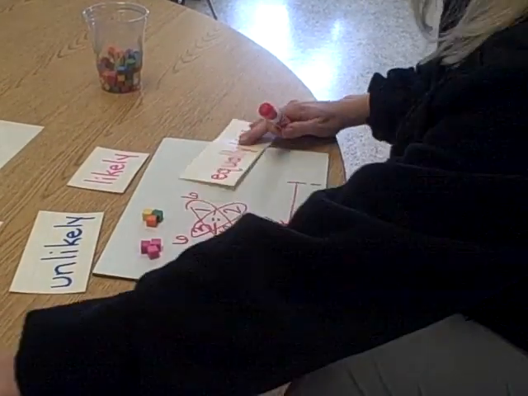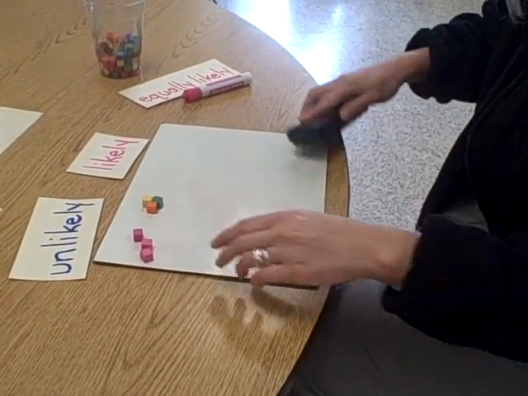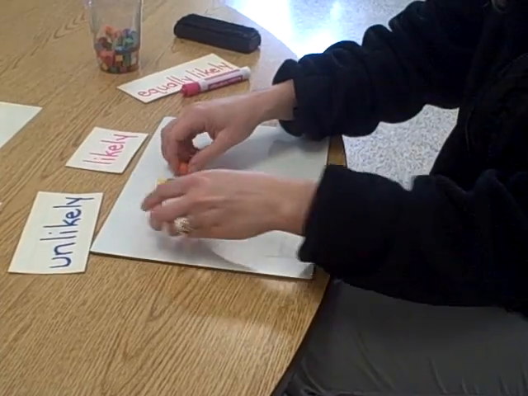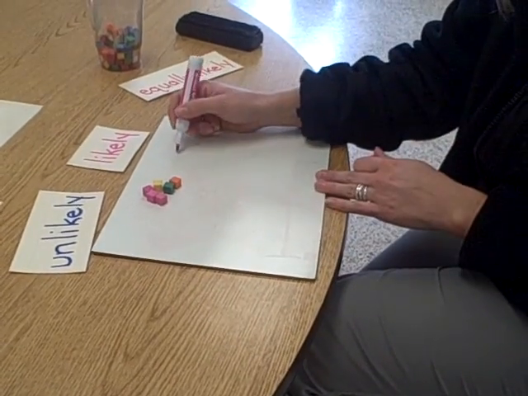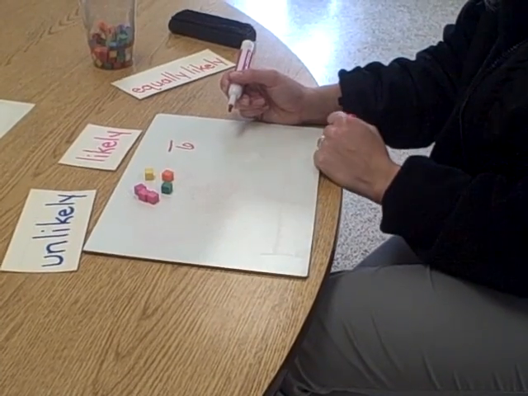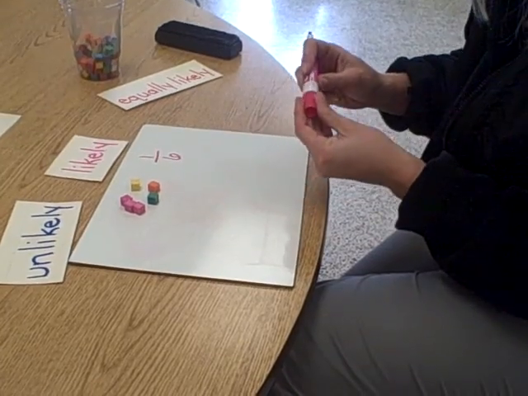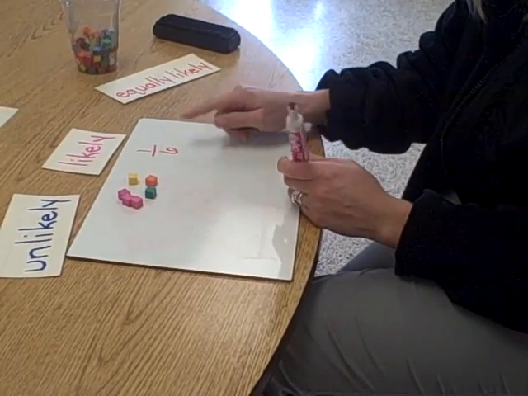Now we're going to use the same blocks and talk about one more: the probability of me choosing an orange block. So I still have 6 total blocks. My denominator is 6. But only one of them, what did I say, orange? Are you listening? Only one of them is orange. So the probability of me choosing an orange block is only 1/6.